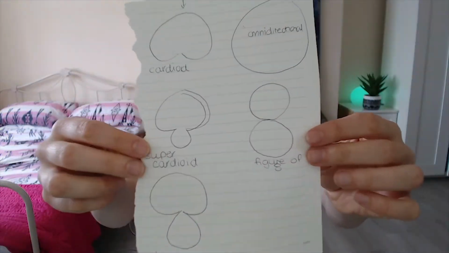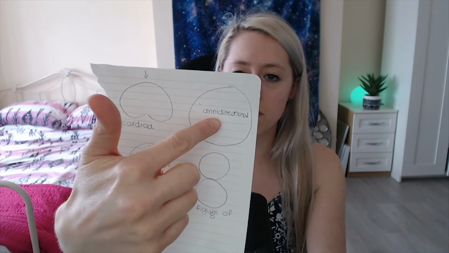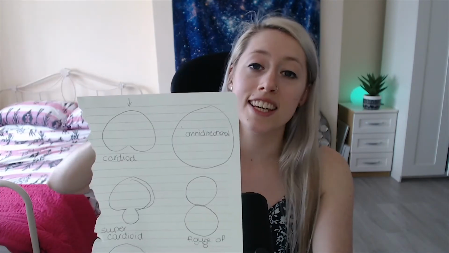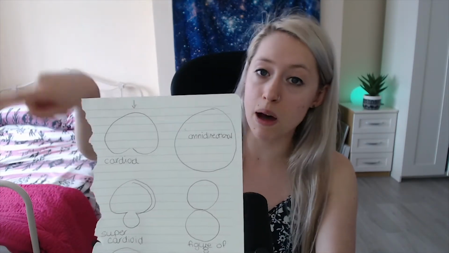And there are a few different polar patterns. So I've done a little drawing of different types of polar patterns. So you've got cardioid, omnidirectional, supercardioid, hypercardioid, figure of 8. There are more, but I'd say these are the main ones. So let's say the microphone's in the middle of omnidirectional. That means the signal gets picked up from all around the mic, even the back.